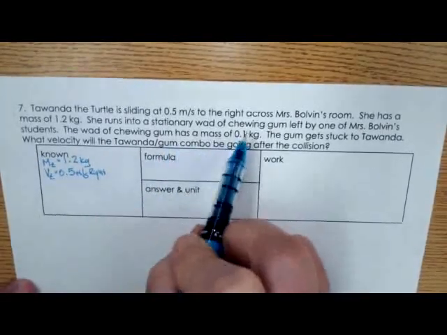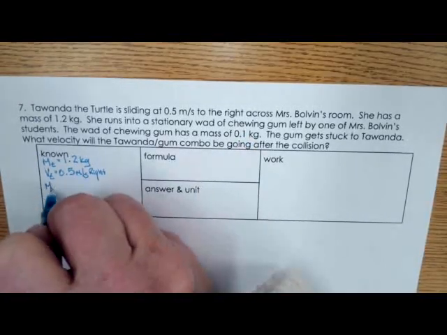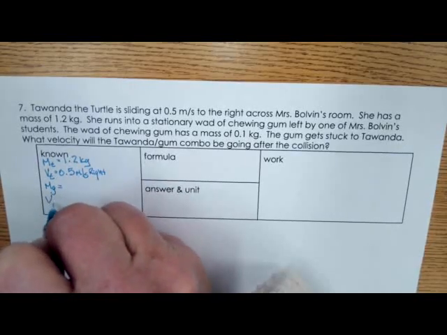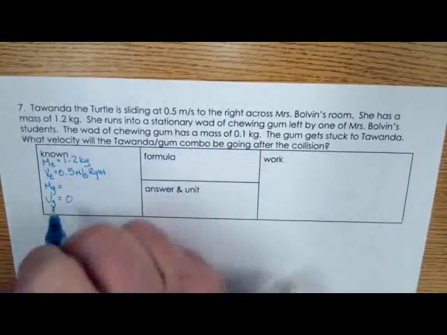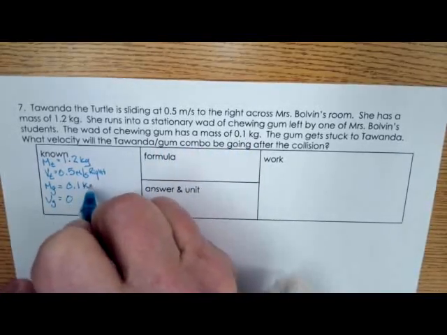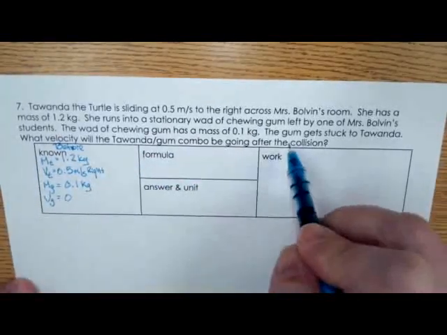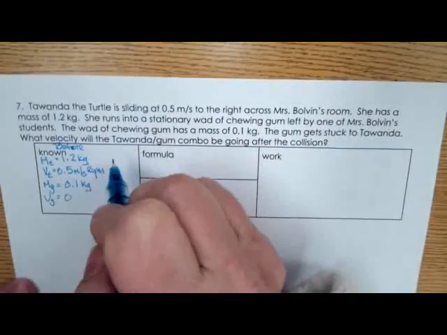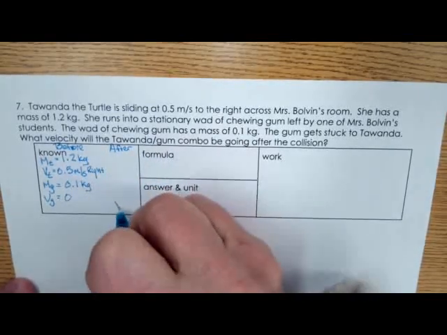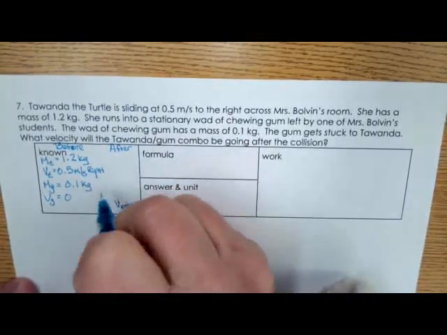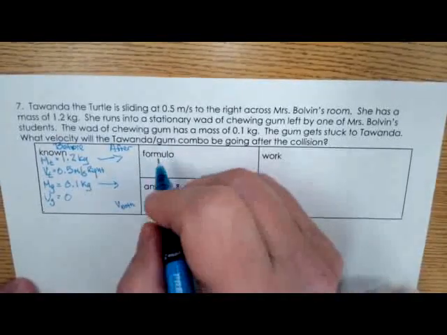She runs into a stationary wad of chewing gum left by one of Mrs. Bolden's students. So mass of the gum and velocity of the gum. We know the velocity of the gum is going to be 0 because it's stationary. The wad of chewing gum has a mass of 0.1 kilograms. This is before. And because the gum gets stuck to Tawanda, the after is going to be very similar. But we're looking for the velocity of both of them together because the masses are going to stay the same, but we don't care about the velocities after because they're both going to be together.